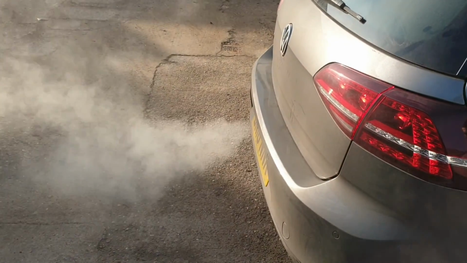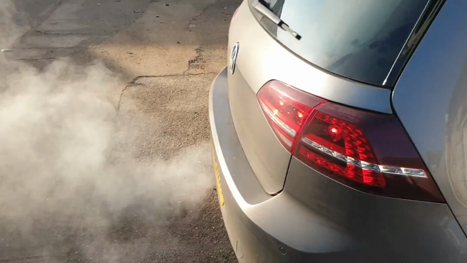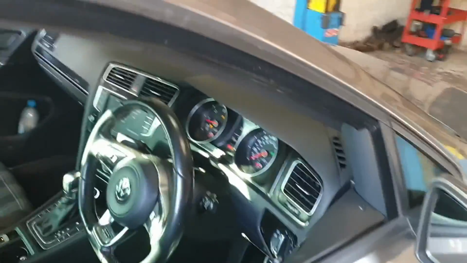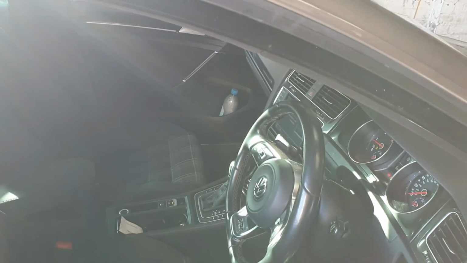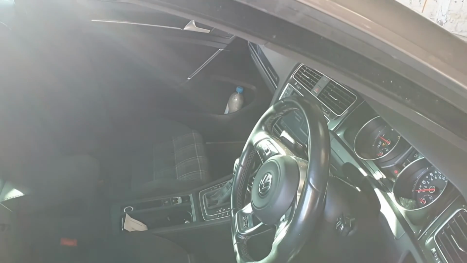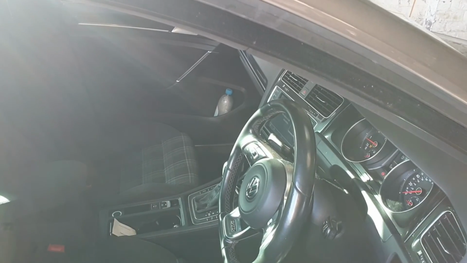the vehicle is producing this type of smoke, and the fault code is related to the mass airflow sensor. It says the mass airflow sensor out of range. The mass airflow signal is out of range.